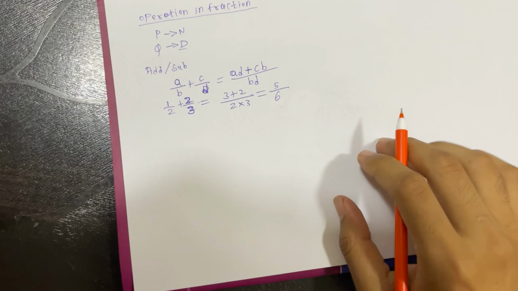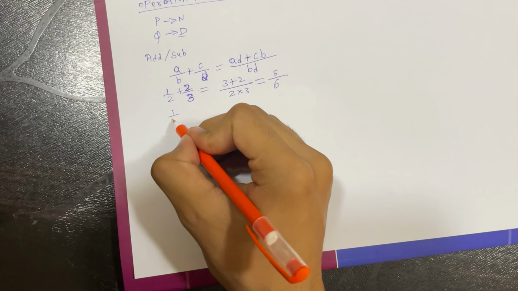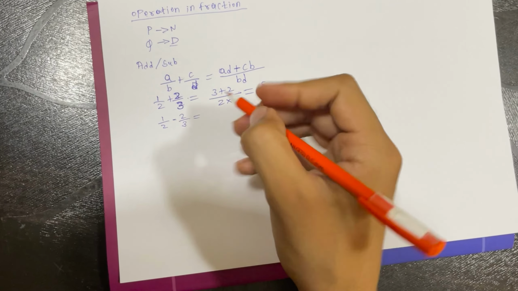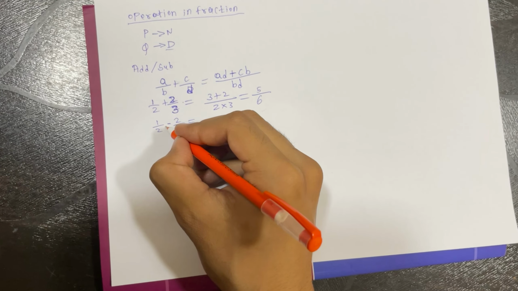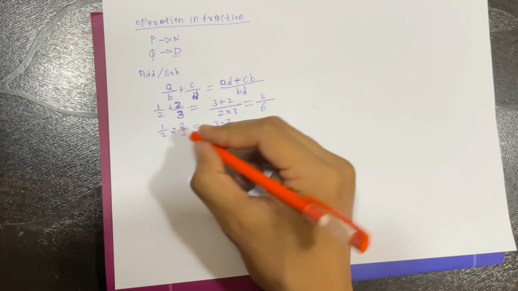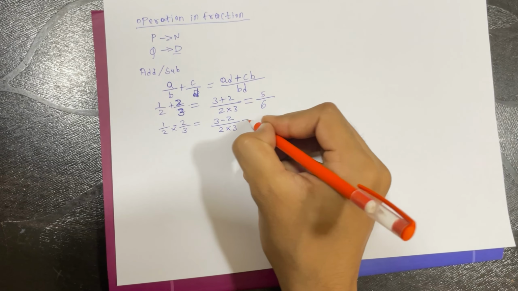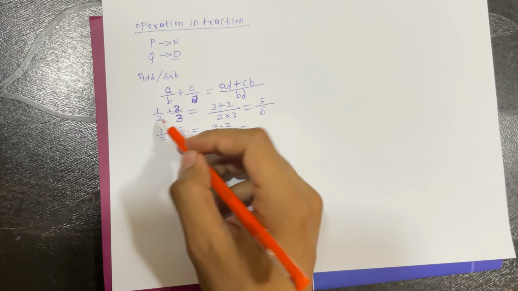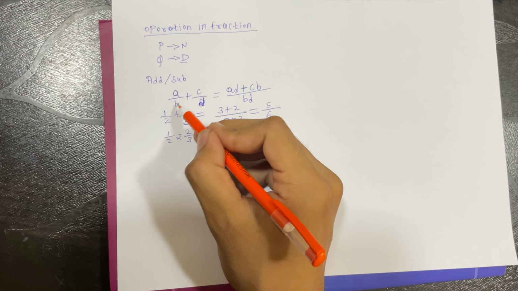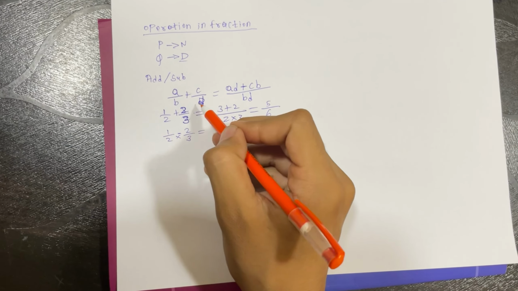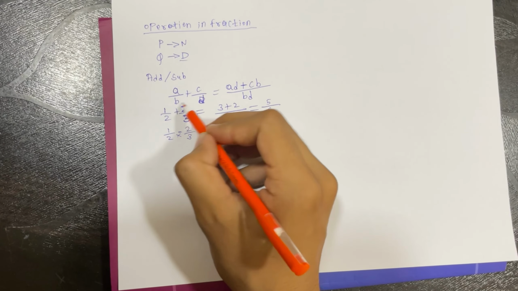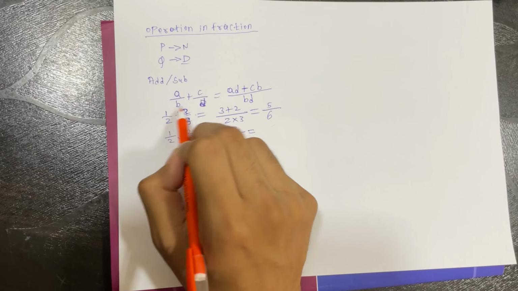Now subtraction of this, we will take the same example, 1 by 2 minus 2 by 3, that is equal to, same, we have to do cross multiplication. Okay, so 3 minus 2 upon 2 into 3. How cross multiplication is done, I will explain that also. So in the numerator we have to multiply in a cross way, like a into d, b into c, and then both the denominators we have to multiply together.